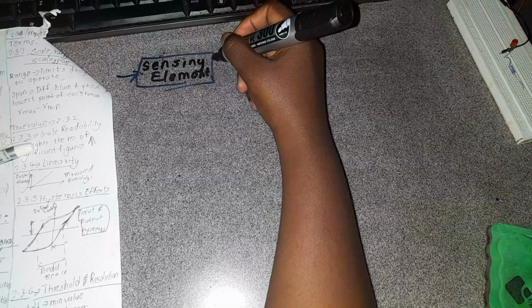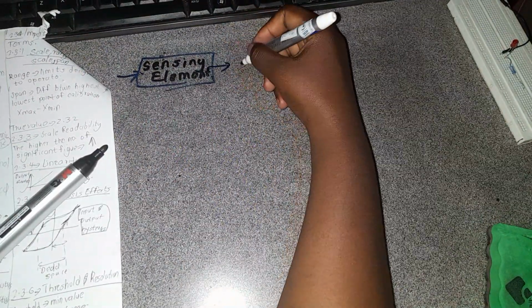In our flowchart, we will first start with the quantity to be measured. Let me first draw boxes. It will start here, and in this first box we will have our sensing element. I think I should have drawn all the boxes first.